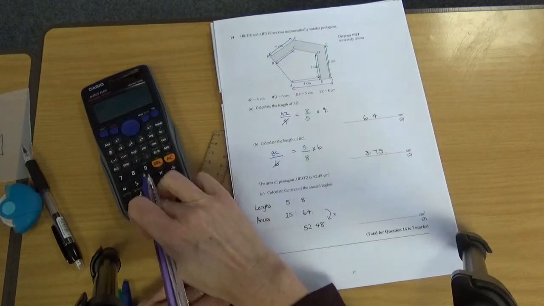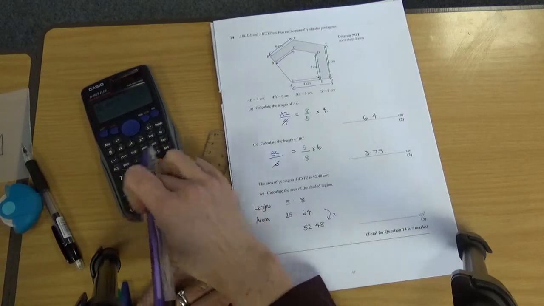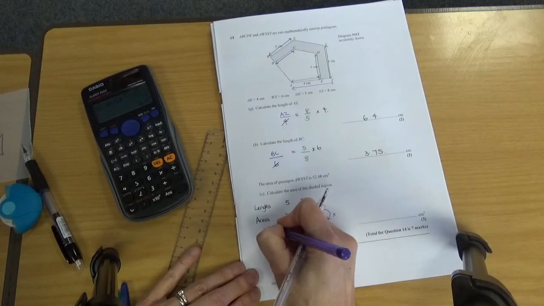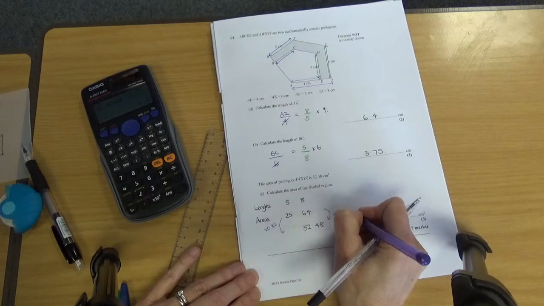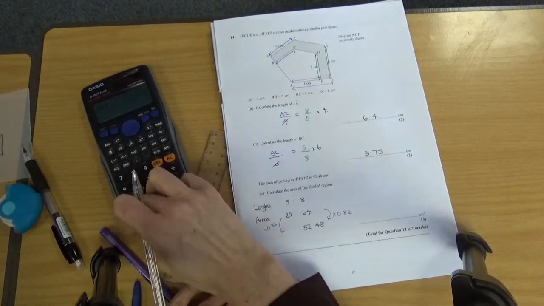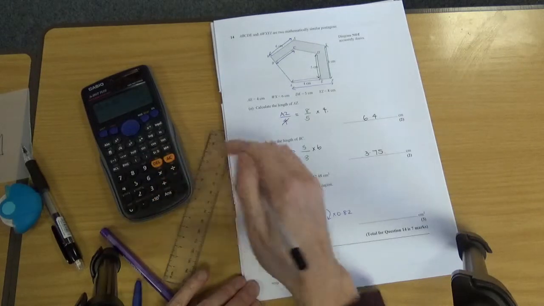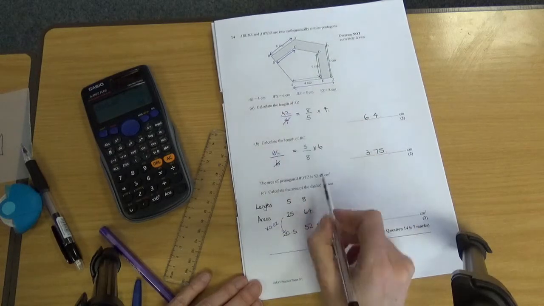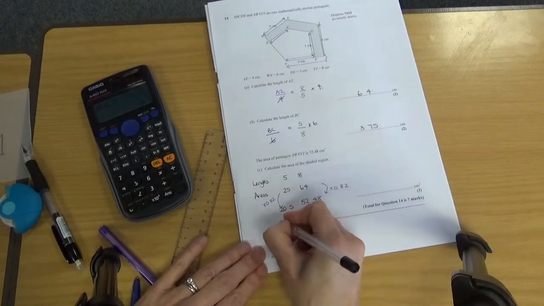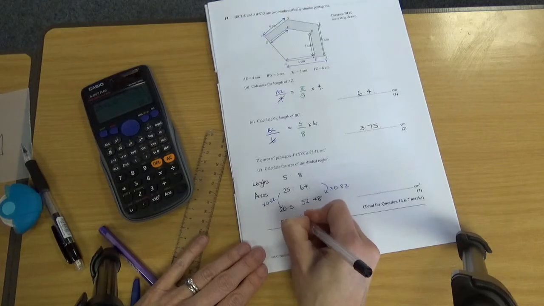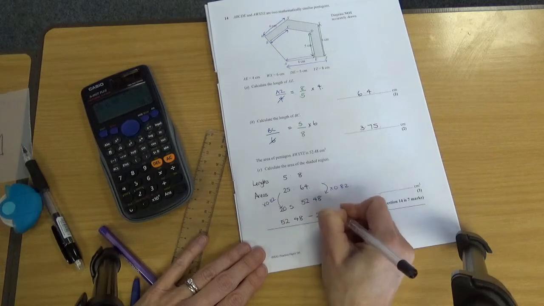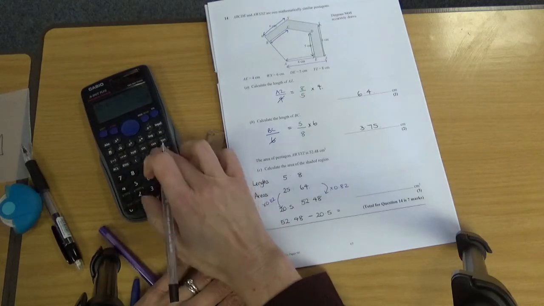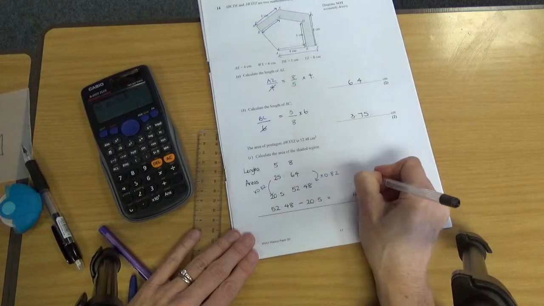So 52.48 divided by 64 is 0.82. So 25 multiplied by 0.82 is 20.5. So the smaller one is 20.5. We want the shaded, so we're going to do the big pentagon minus the smaller pentagon. Which leaves me with 31.98.